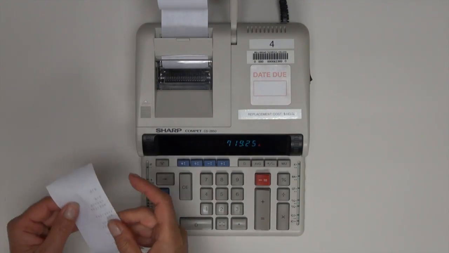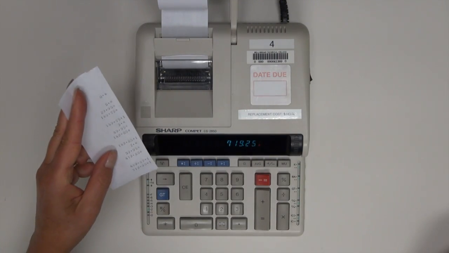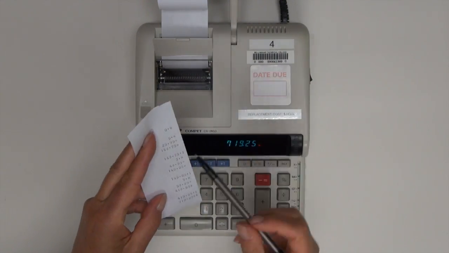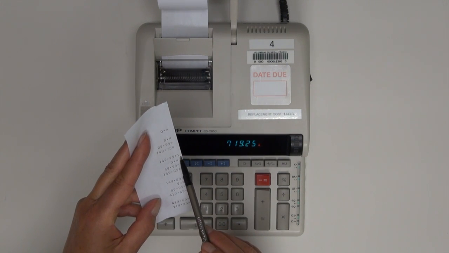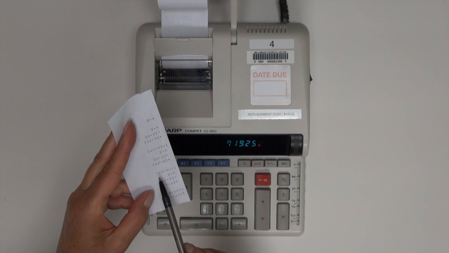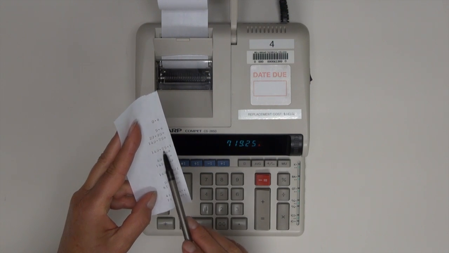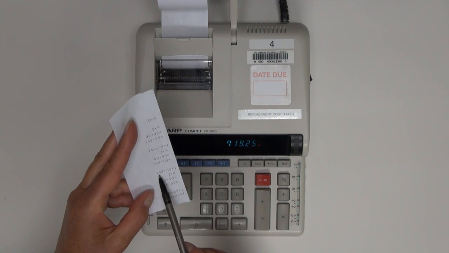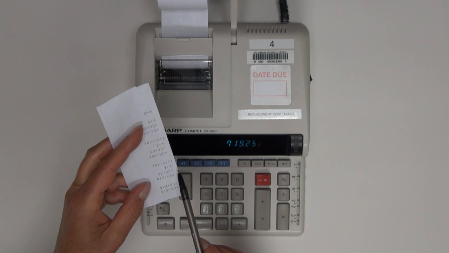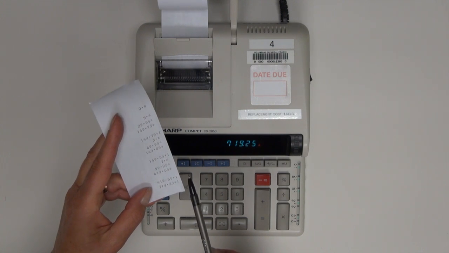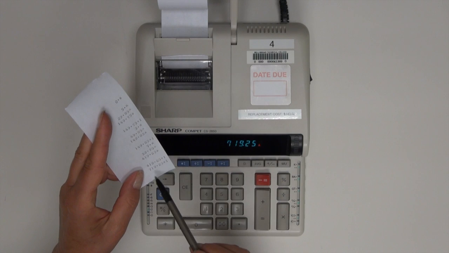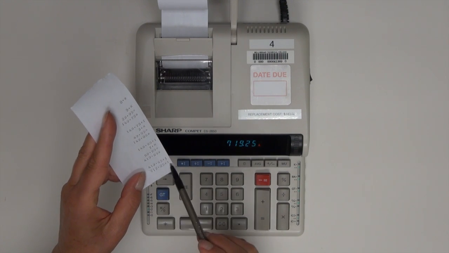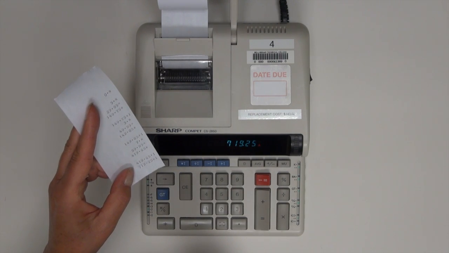So you'll see that the tape indicates that each time that extension went into memory, I see a plus I, added it to memory. So the first extension was added to memory here, the second extension was added to memory here, and then we end up with our total. Oh, here's our third extension, and then our total for that invoice.